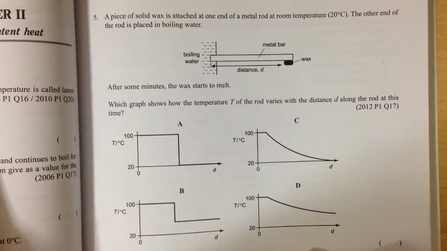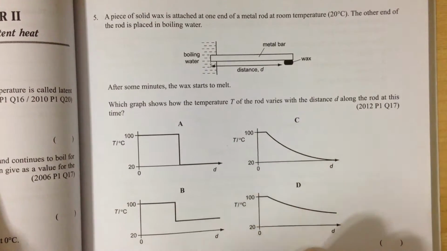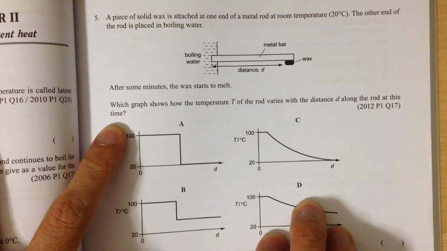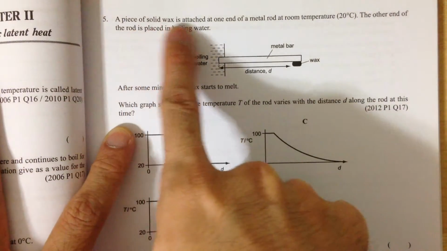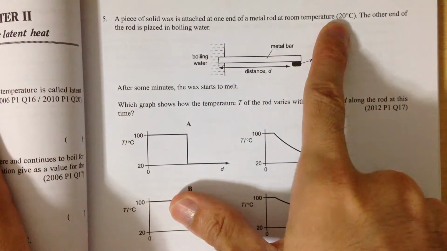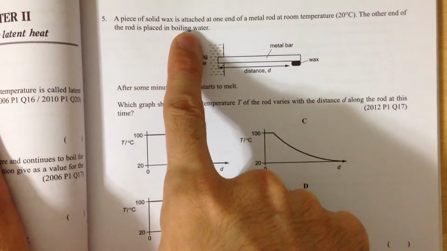Okay, so we're going to look at another paper 1 question. This question is from thermal properties of metal. So let's read this question. A piece of solid wax is attached at one end of a metal rod at room temperature of 20 degrees. The other end of the rod is placed in boiling water.